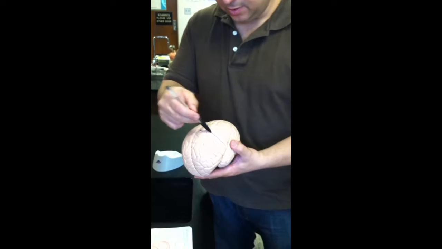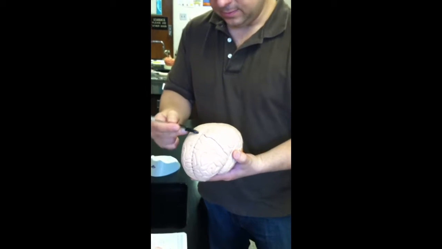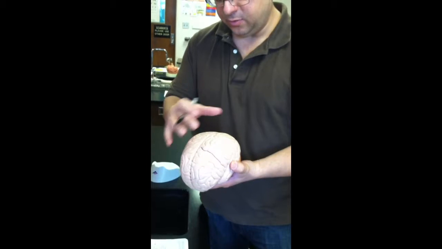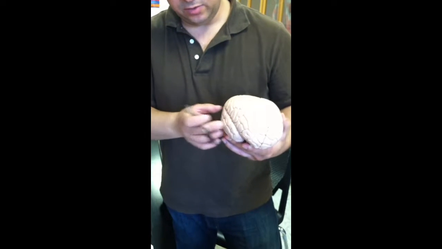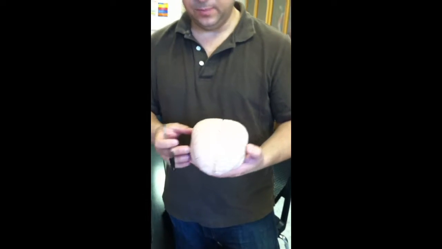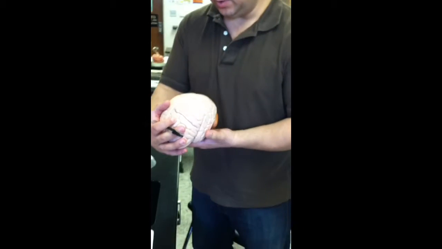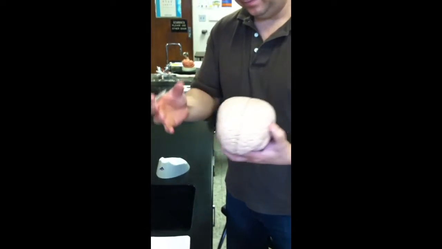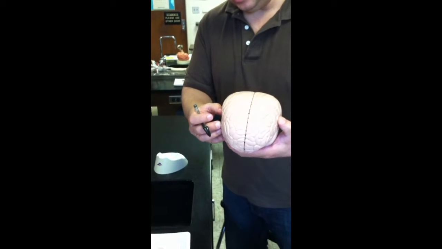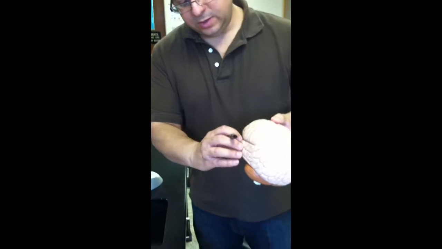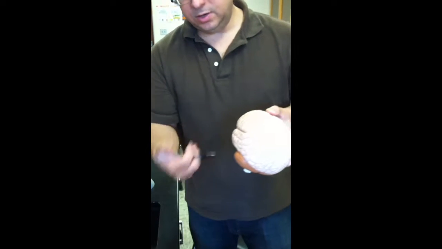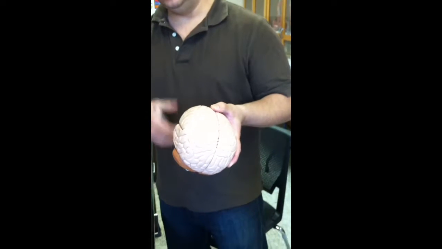The central sulcus goes across here. It divides the frontal lobe from parietal. The lateral sulcus here divides the parietal from the temporal lobe. So all the lobes together: frontal, parietal, temporal on the side by the ear, occipital in the back. If we peeled away the temporal, underneath that would be the insula lobe, which we don't get to see on this model.